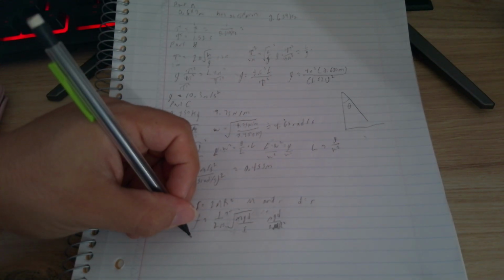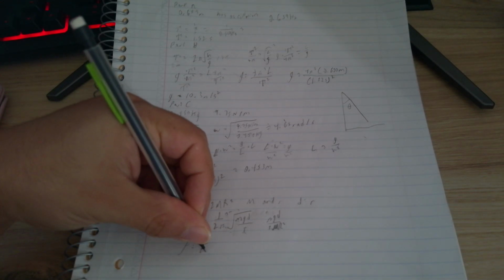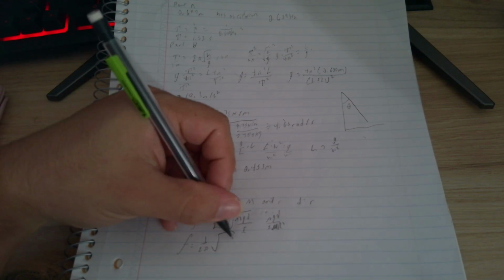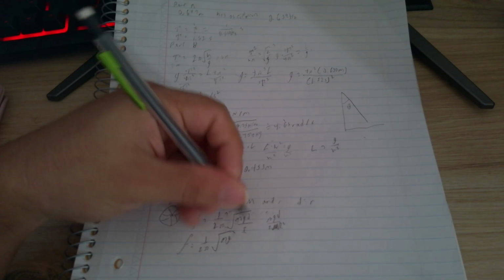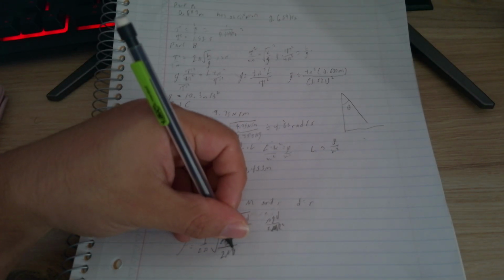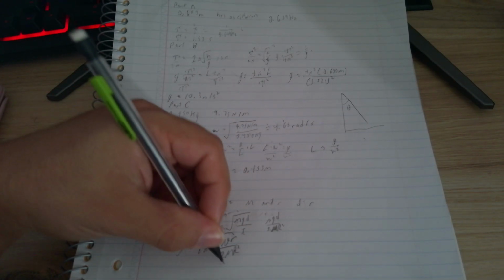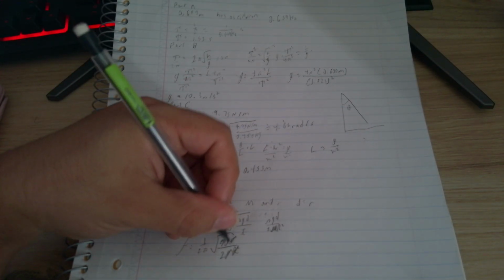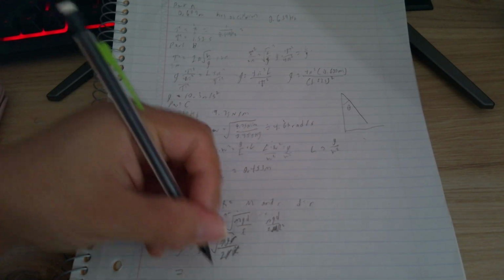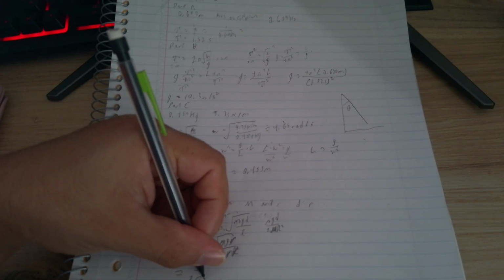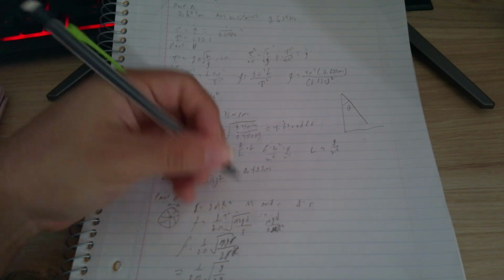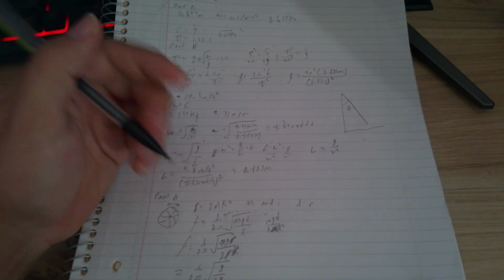So we can then write this frequency is equal to 1 over 2 pi square root of mass, gravity, and radius over 2 mass, radius squared. So we can cancel out the mass, and we can cancel out an r on the top here. So our final equation is going to be 1 over 2 pi square root of gravity divided by 2 radius. And that would be the answer for part D.